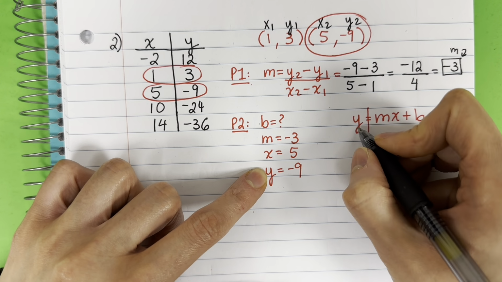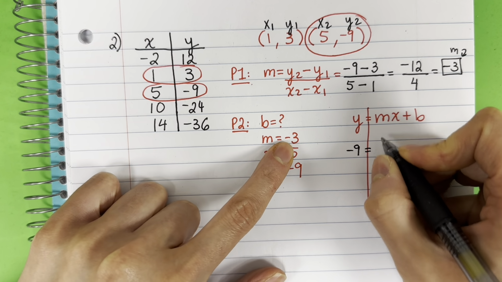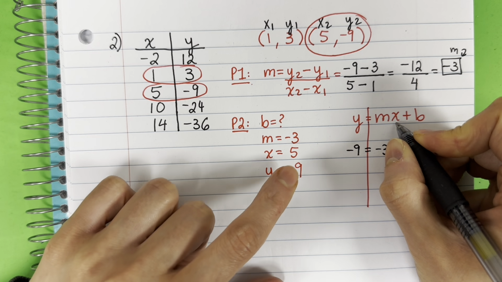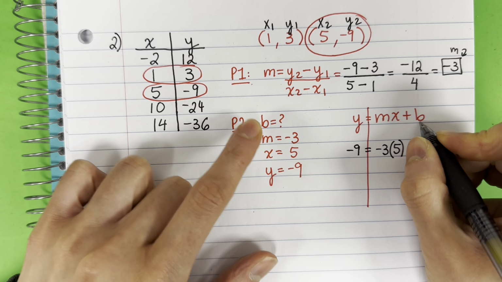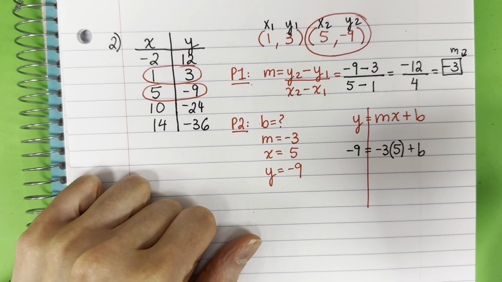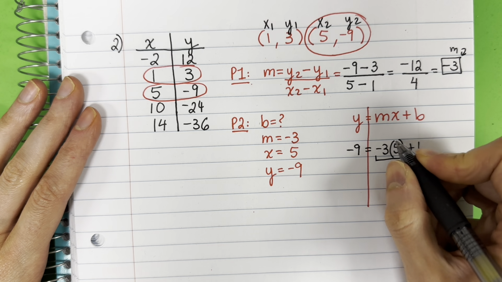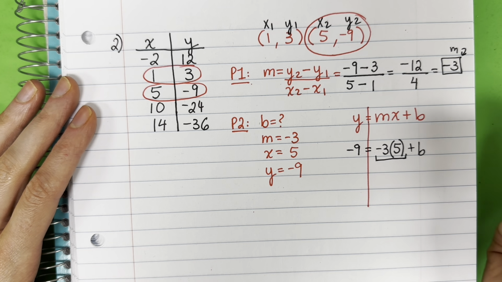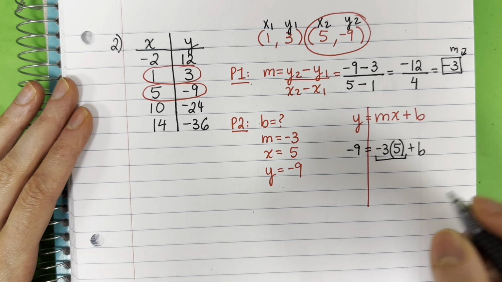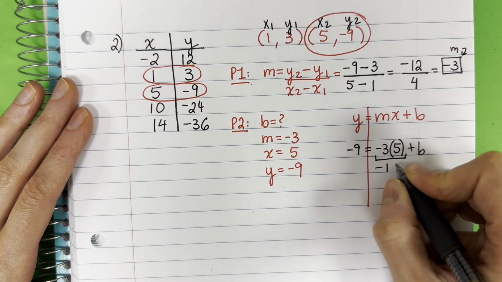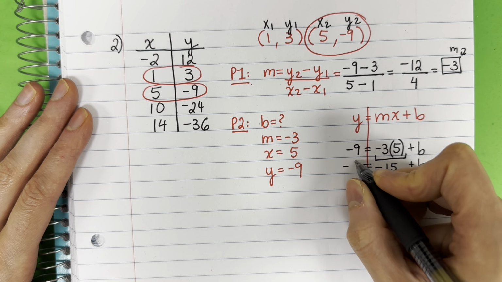All right, y is negative 9 equals m is negative 3, x is 5 in parentheses plus b, no number. I'm going to go ahead and put b. All right, remember parentheses first. Parentheses is multiply. You can put that in the calculator if you want, or you can do it in your head. Negative 3 times 5 is negative 15. Copy plus b equals copy negative 9.